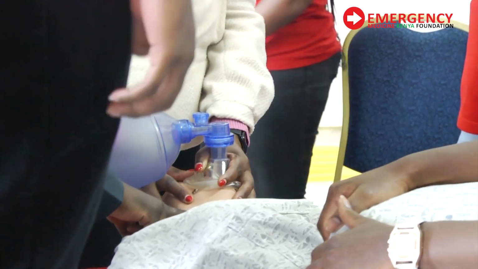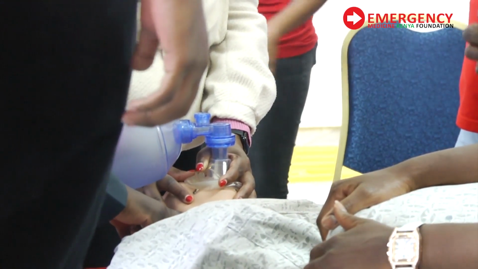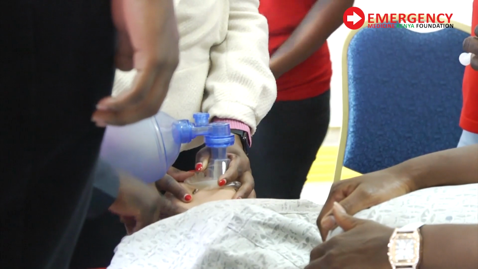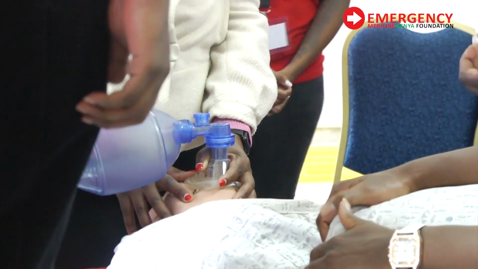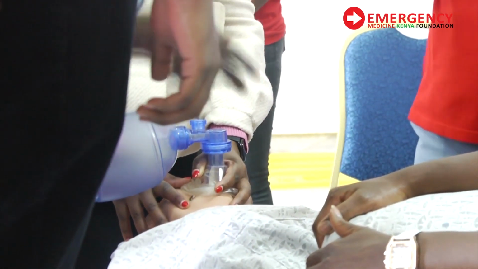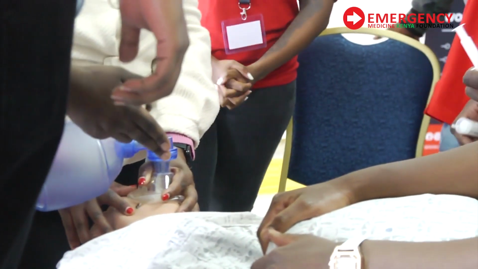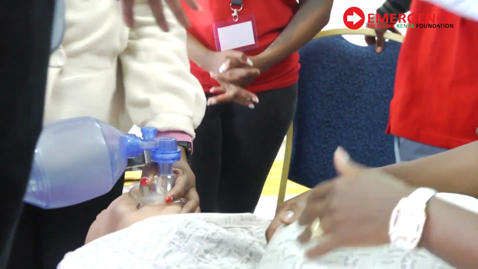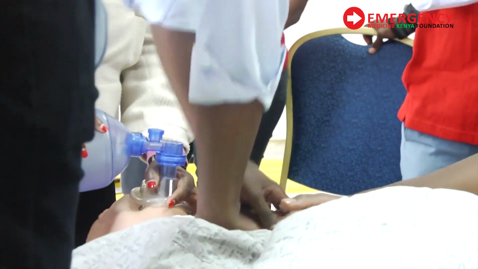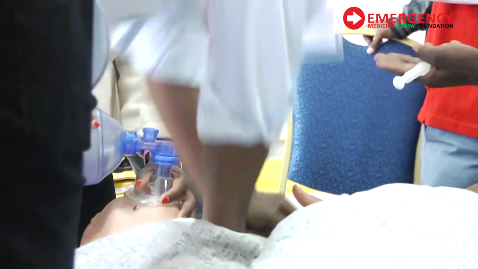The rhythm on the monitor is a sinus rhythm. However, there is no pulse. We're dealing with a PEA. Good. Give another dose of adrenaline. Let's resume resuscitation. Resume chest compressions. The doctor is here. Please do an emergency cesarean section. Our neonatologist, be ready to receive the baby.